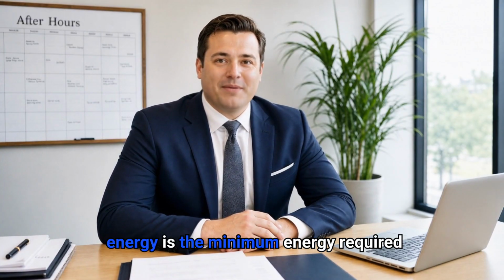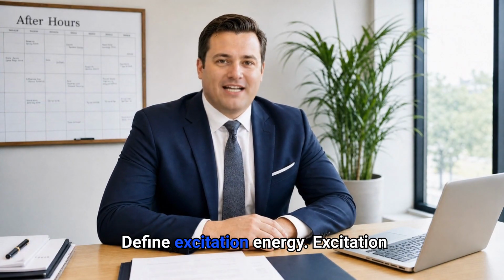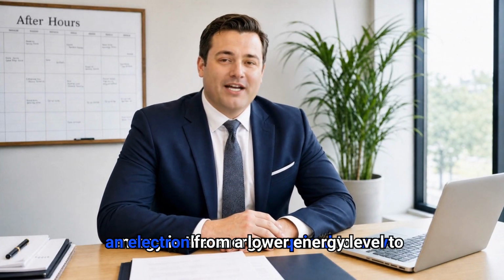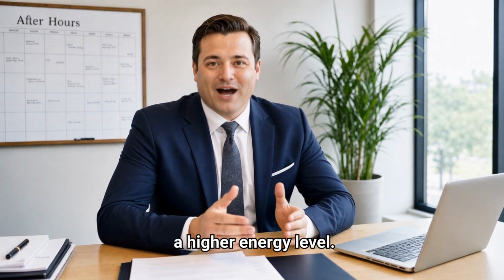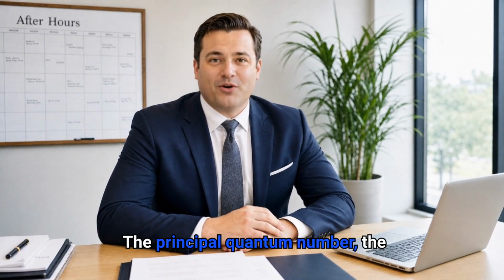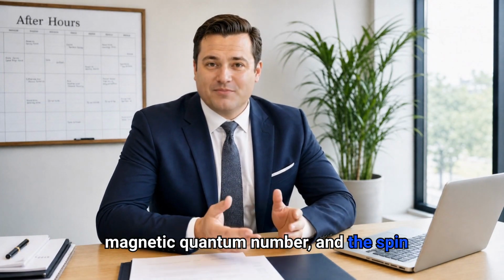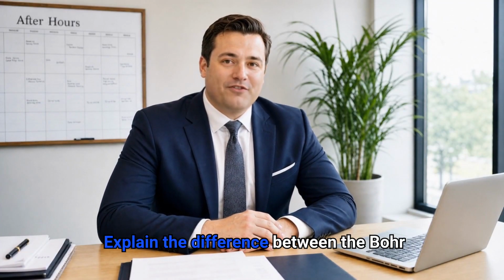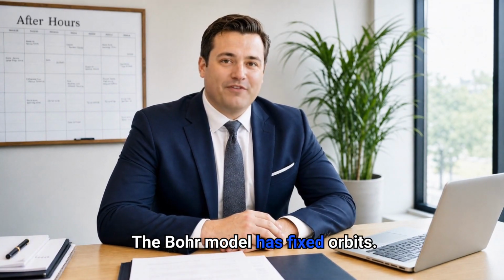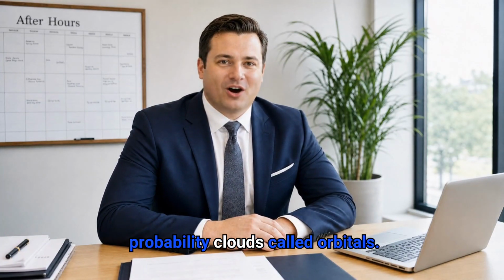Ionization energy is the minimum energy required to remove an electron completely from an atom. Define excitation energy. Excitation energy is the energy required to move an electron from a lower energy level to a higher energy level. State the 4 quantum numbers: the principal quantum number, the azimuthal quantum number, the magnetic quantum number, and the spin quantum number. Explain the difference between the Bohr model and the quantum mechanical model. The Bohr model has fixed orbits. The quantum mechanical model has probability clouds called orbitals.